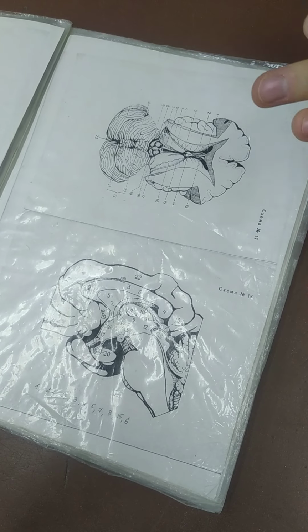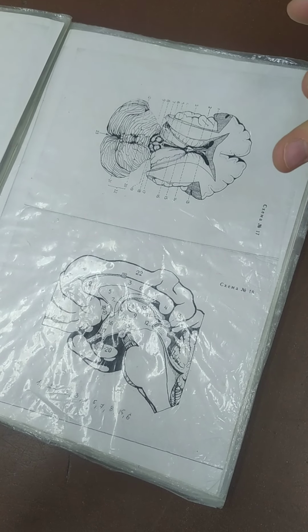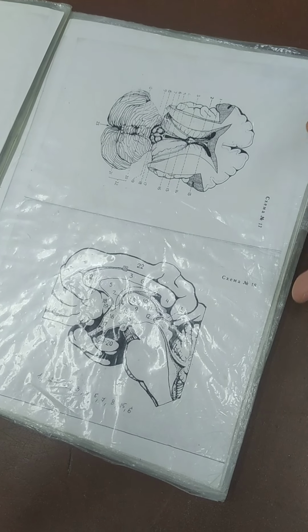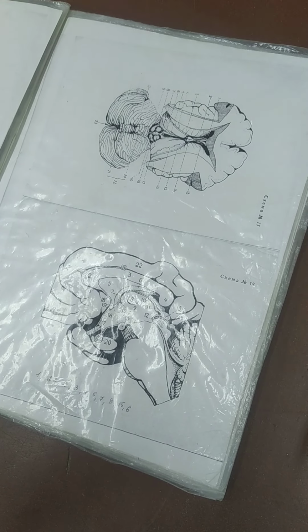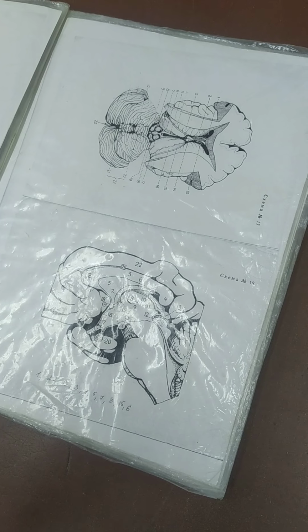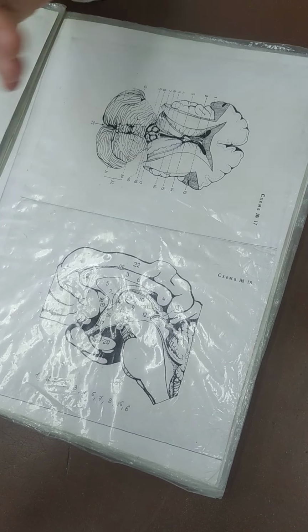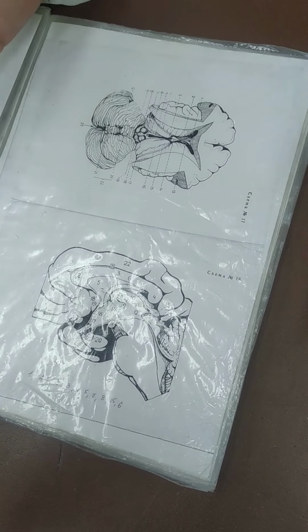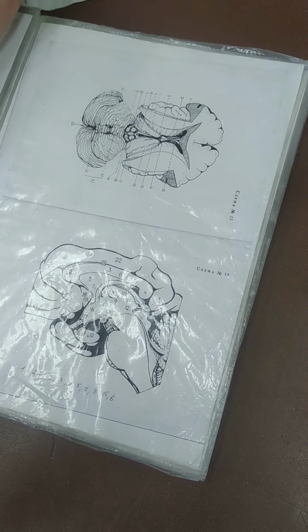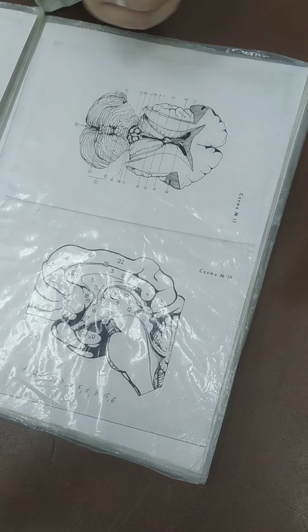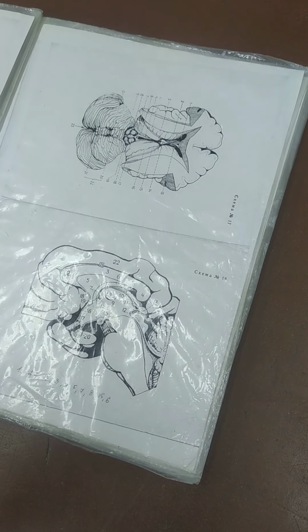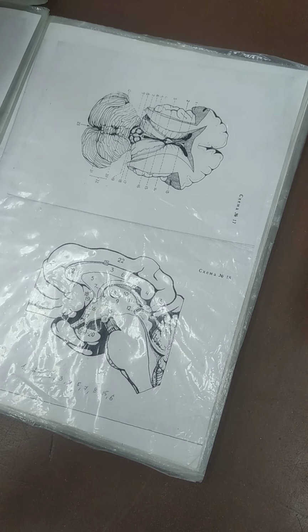The thalamus itself consists mostly of gray matter. There are numerous nuclei, and the main function of the thalamus is taking the sensory signals from different sense organs and then transferring them to different other parts of the brain, like a hub, a sensory center.